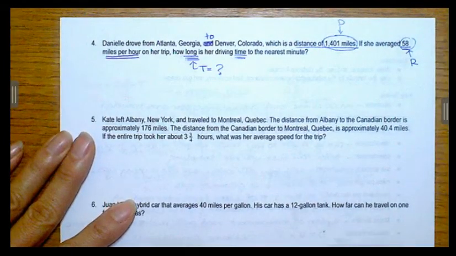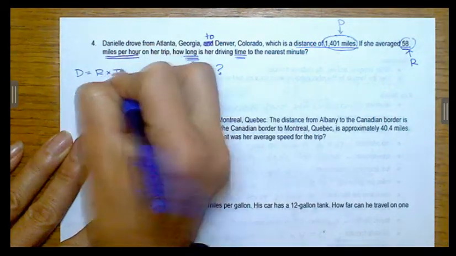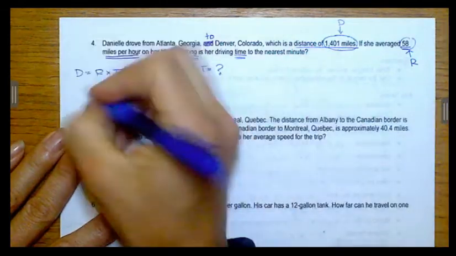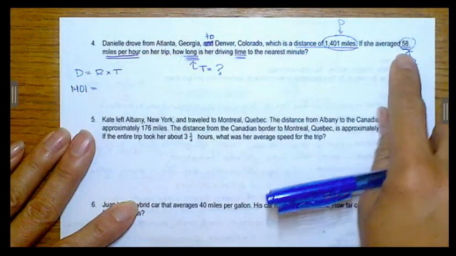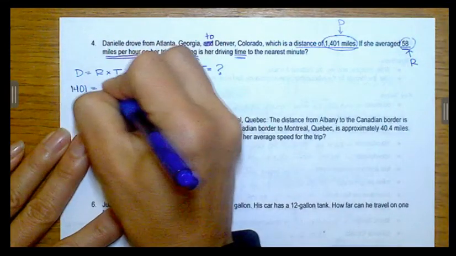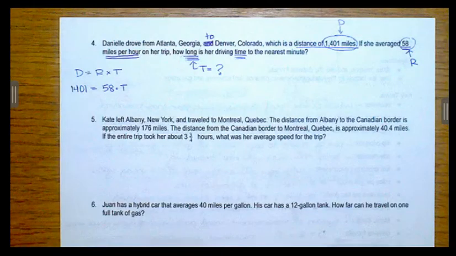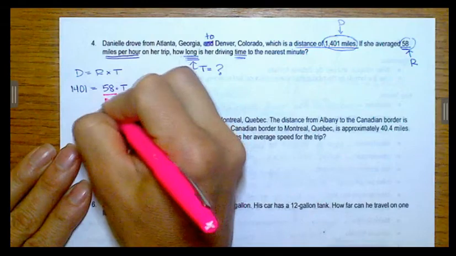So let's go ahead and plug in everything into this equation, d equals r times t. And we're going to plug in our distance, 1,401, equals our rate, which is 58, times our time. Now, just like in the last problem, we're going to undo this multiplication by dividing on both sides. So go ahead and divide on both sides and see what you get.